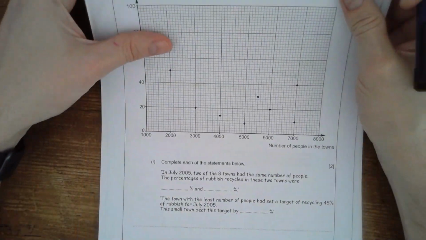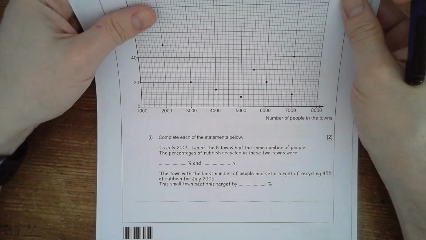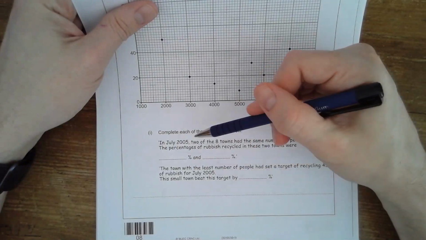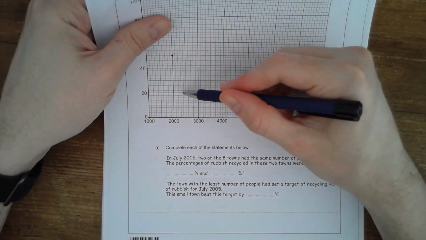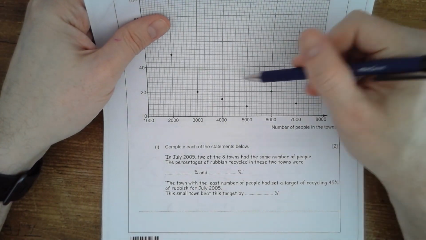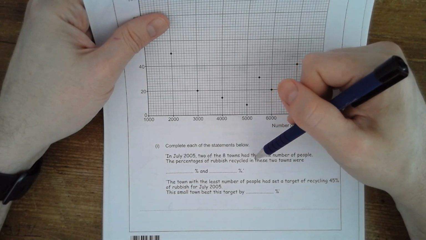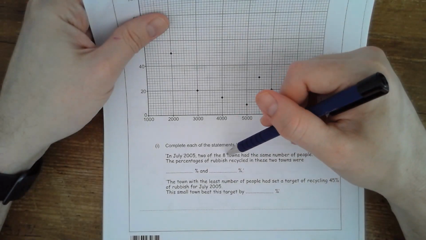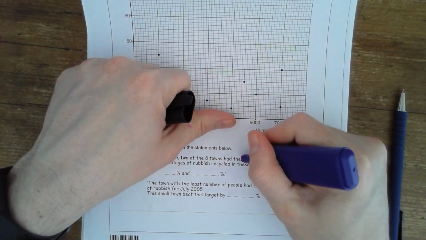It then says, underneath, complete each of the sentences below. In July 2005, 2 of the 8 towns had the same number of rubbish. So we're looking for the 2 numbers here. So these 2 guys here had the same amount. The percentages, 2 of the 8 towns had the same number of people. I'm misreading it, sorry. Had the same number of people.